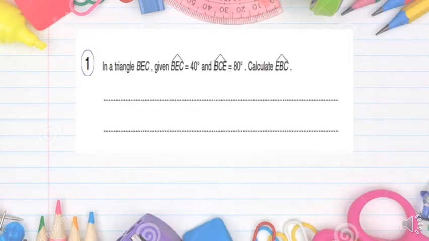Why do we use this property? We use this property if I know the measure of two angles in a triangle and I want to find the measure of the third angle. In triangle BEC, given that angle BEC is equal to 40 degrees and angle BCE is equal to 80 degrees, we have to calculate the measure of angle EBC.